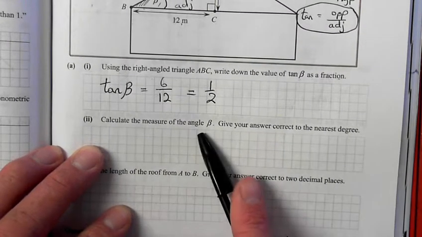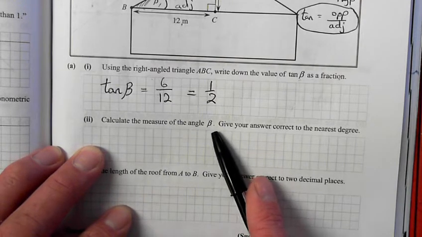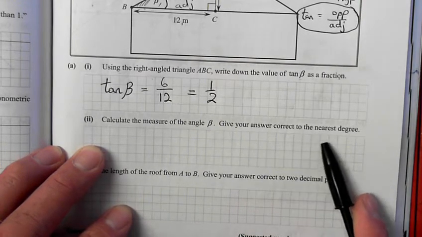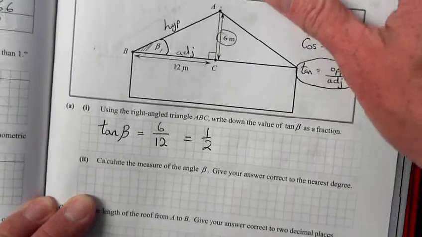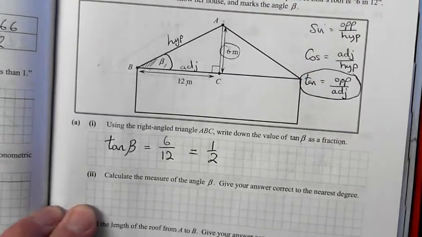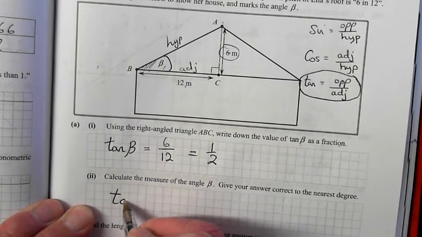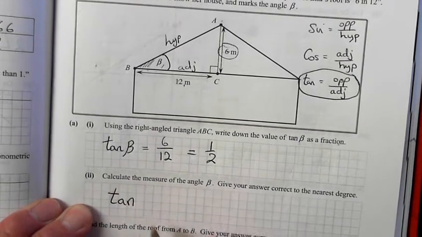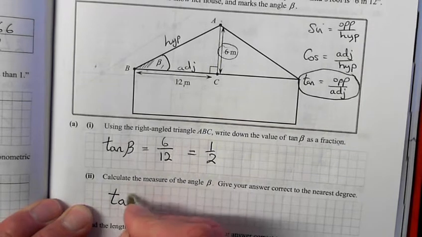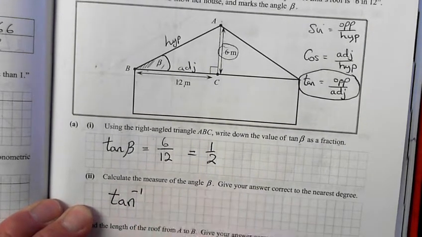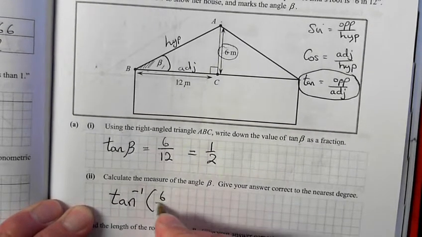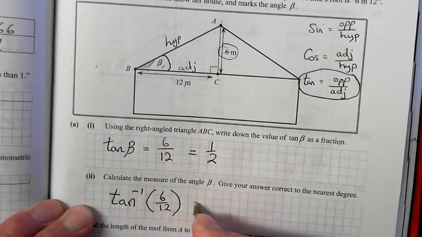Calculate the measure of the angle B. Give your answer correct to the nearest degree. Right, so what we do is we use our calculator. Tan inverse 6 over 12.